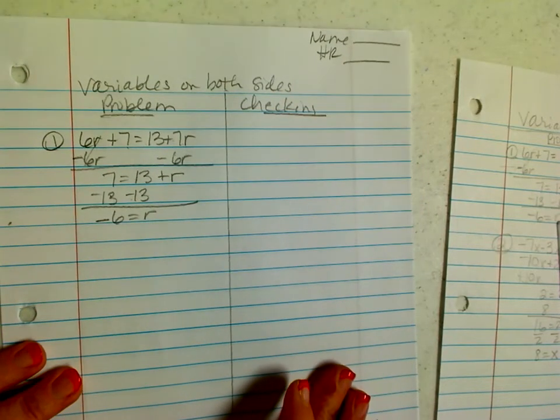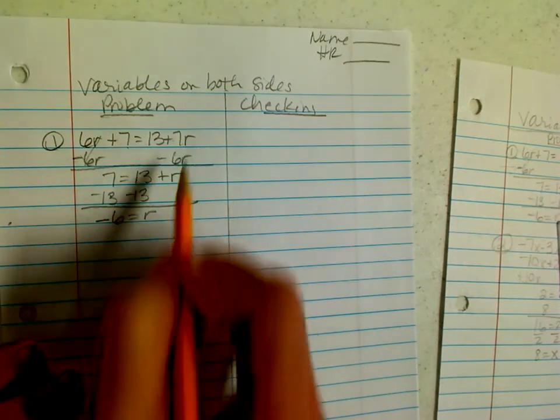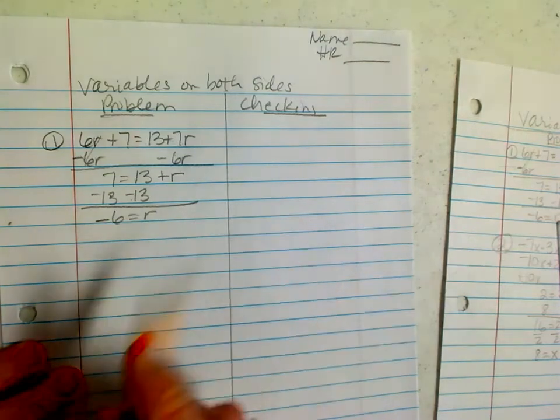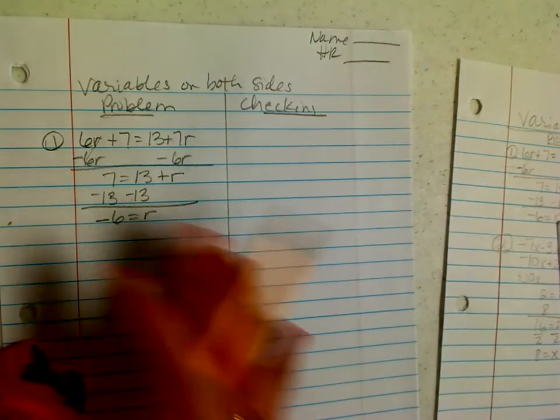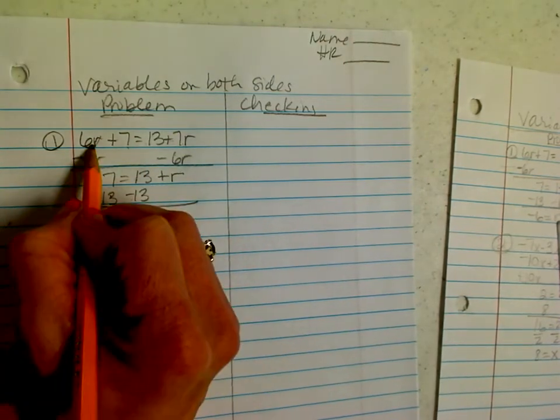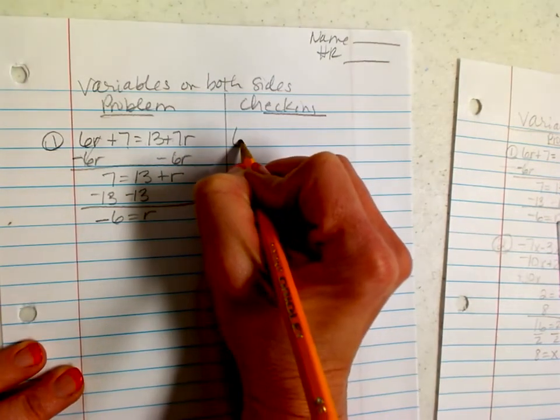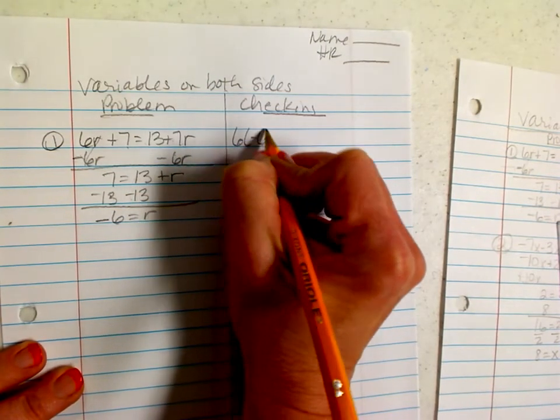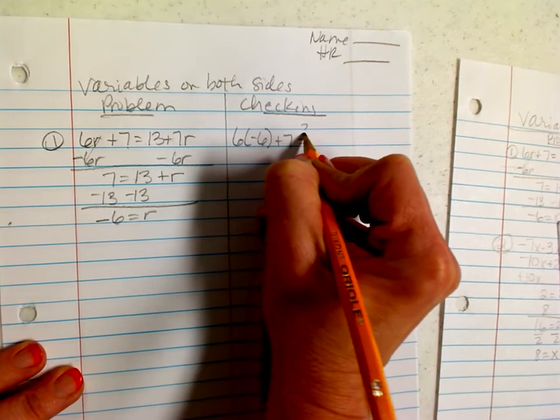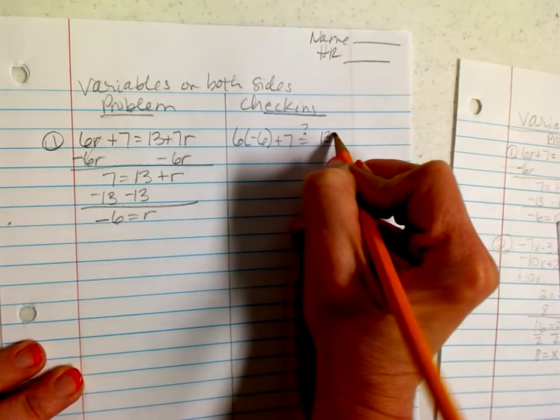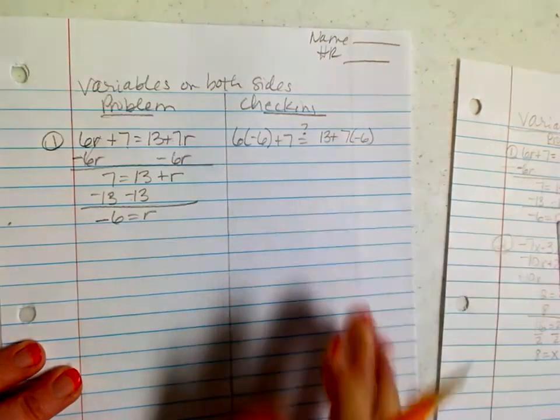Okay, now checking. I would check after each one. Don't solve them all and then check, because if you're making a mistake, you're going to have to redo everything. So negative 6 goes in for every single time you see the r. So 6 times a negative 6 plus 7, you're testing to see if that would equal the same thing.